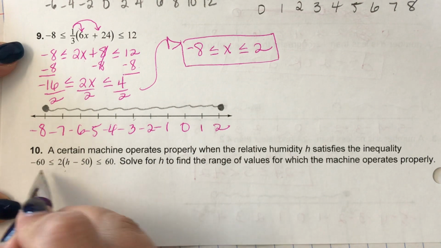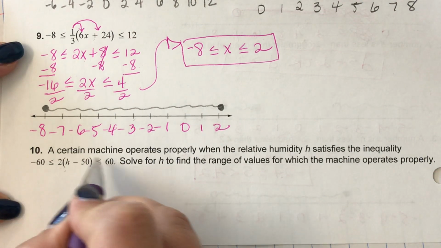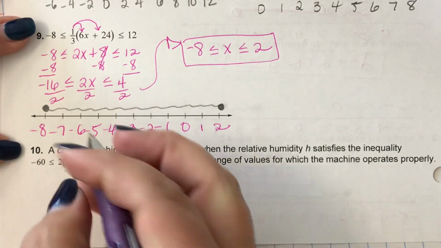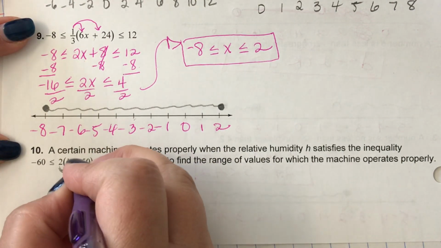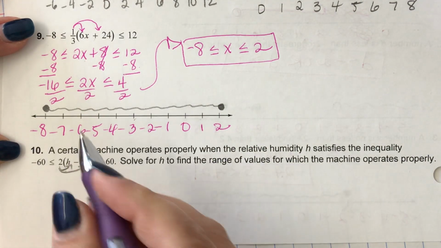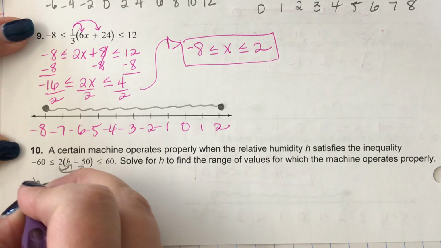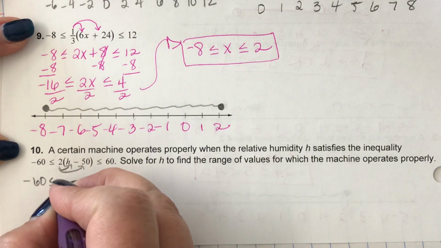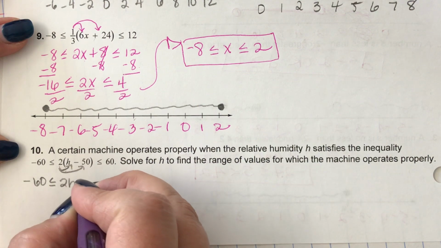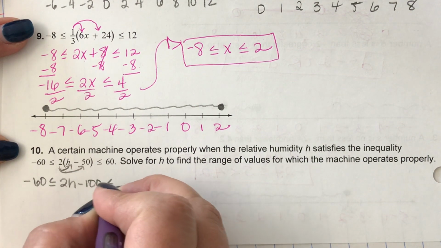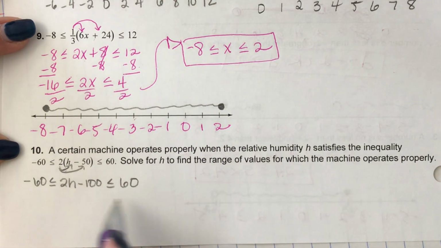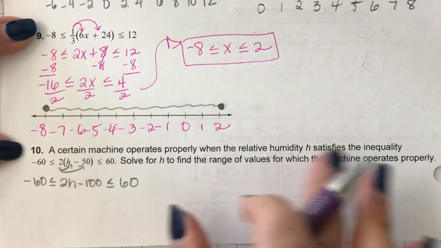Okay, so it is an and statement, and it's written together, merged together as a single one. So I'm going to take advantage of that, and I'm going to solve them together. But before that, we'll simplify the middle, because just like this guy here, there's a grouping symbol, and I need to simplify what's there in the middle statement. So when I distribute that, 2 times H is 2H, and 2 times a -50 is a -100. And now that the grouping symbol is gone and this is simplified, now I can really solve.